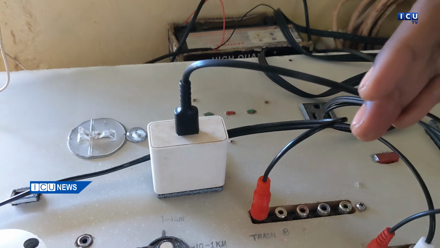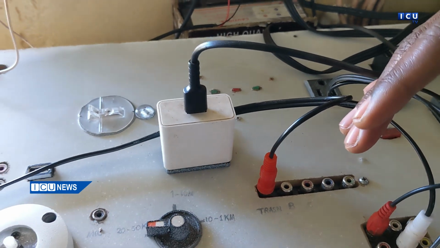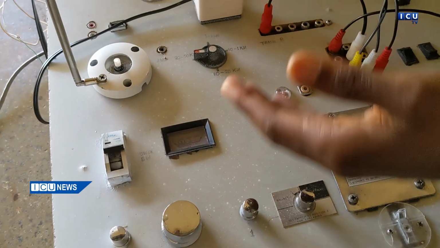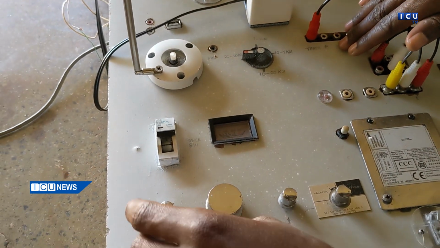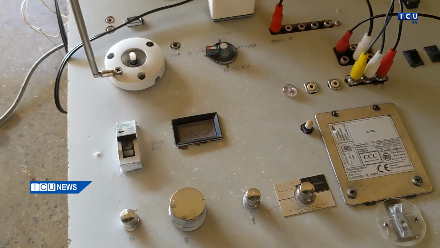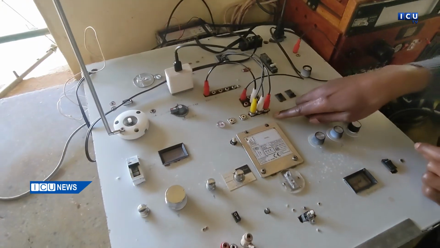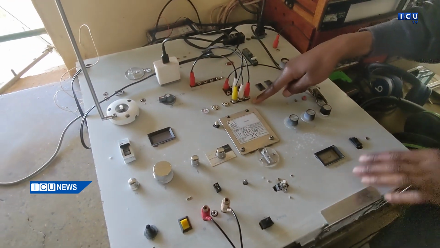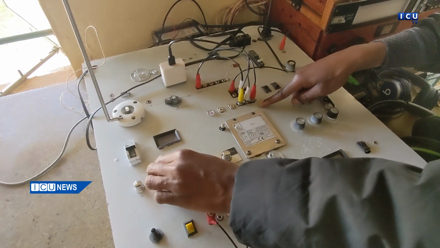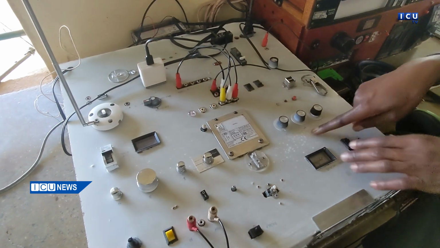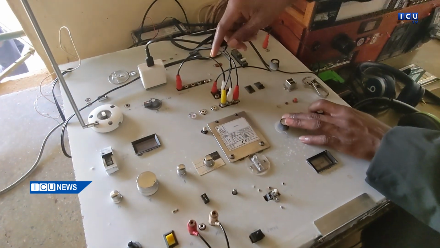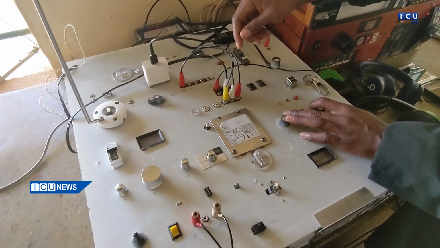For you to control it, I've indicated letters there. So B, that is the input, and the controller is here, B. Then we have port E, and this is the controller for port E. Then port A, port C, all these are controllers depending on the port that you've connected.